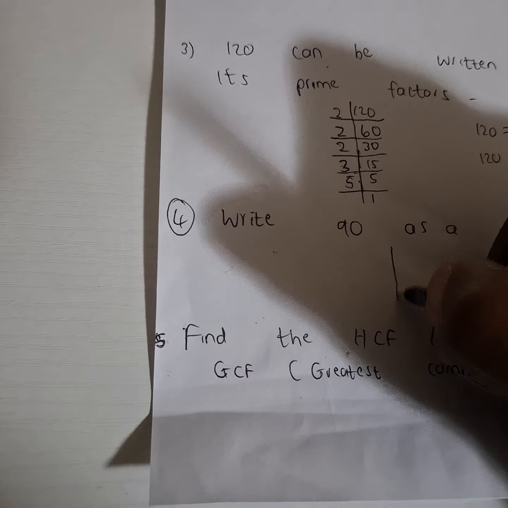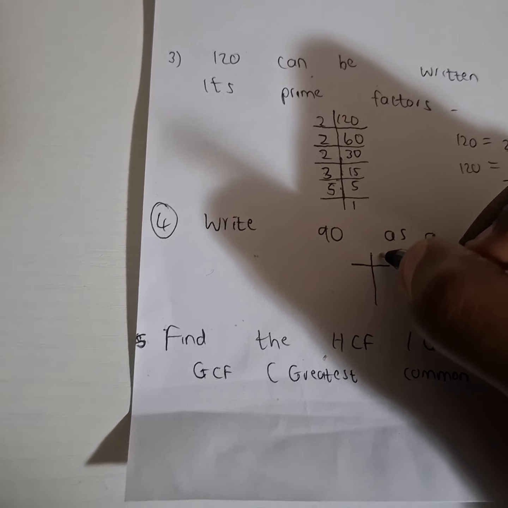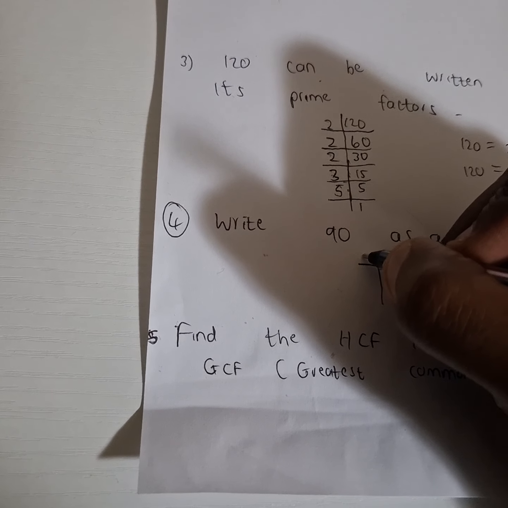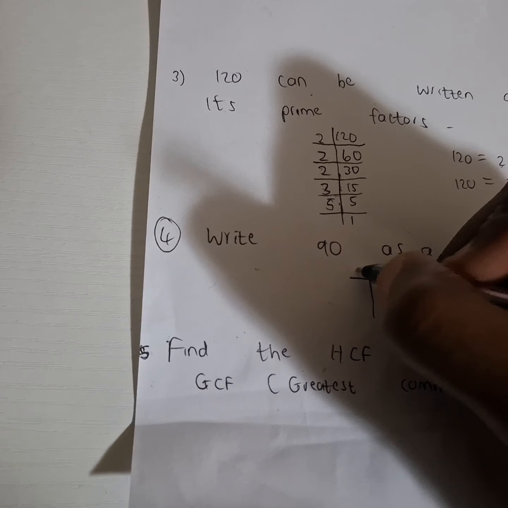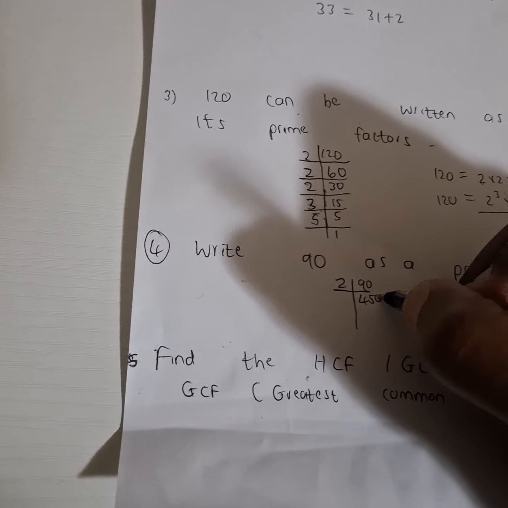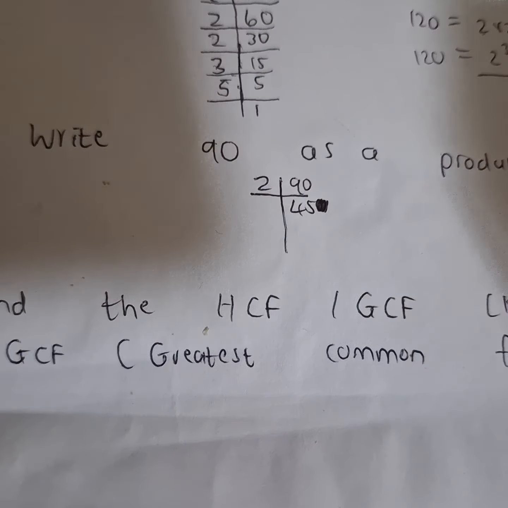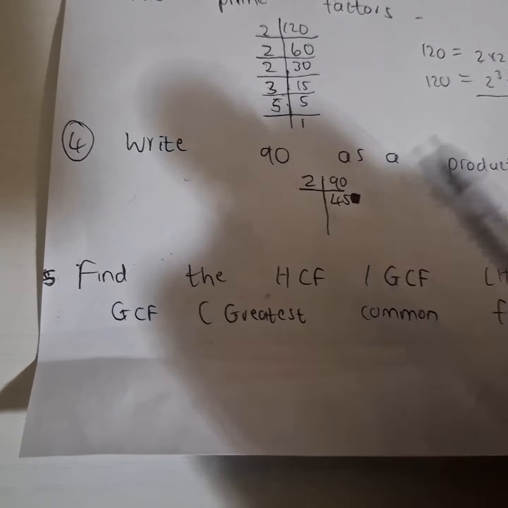Let's go and write 90 as a product of its prime factors, as that is the next question. We do the same thing. We use our trusted ladder method from grade 8, and we write 90. What smallest prime number goes into 90? 2 goes into 90 how many times? 45 times. And I'm sorry for writing that 0 there. That was not supposed to have even features. So 2 goes into 90 45 times.